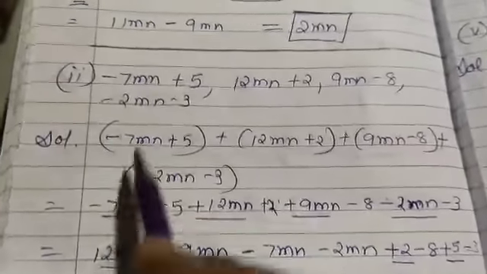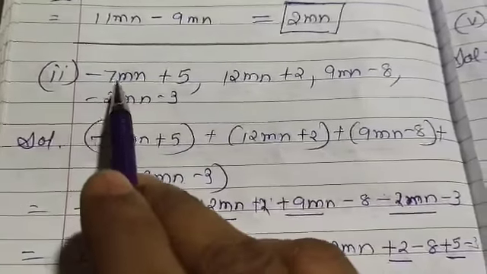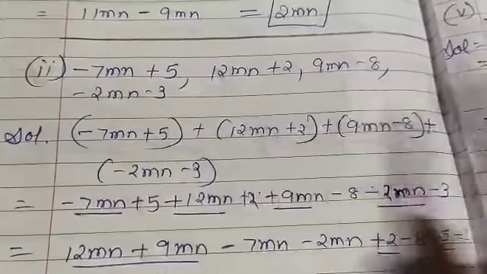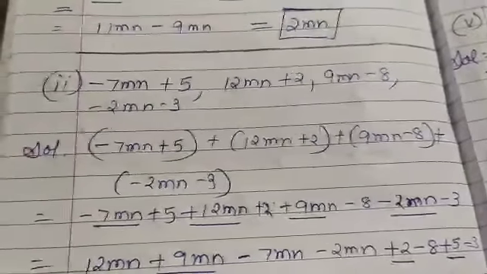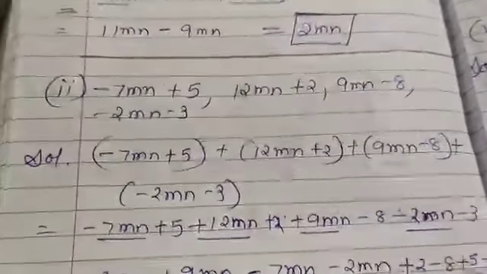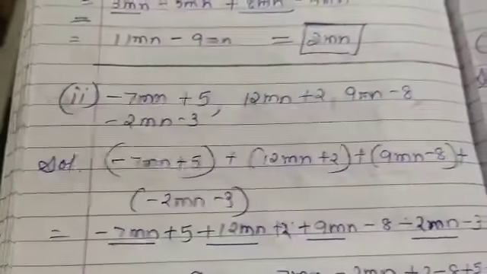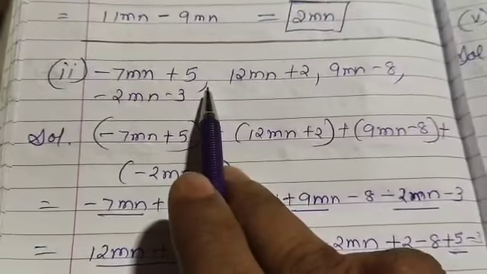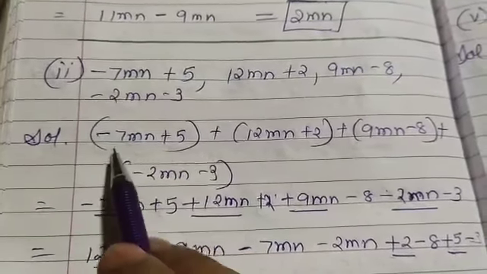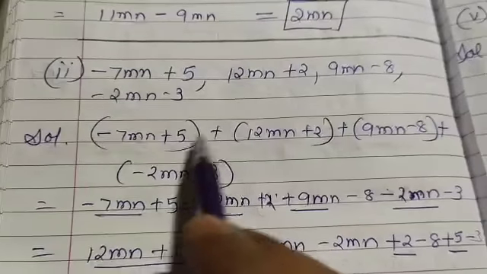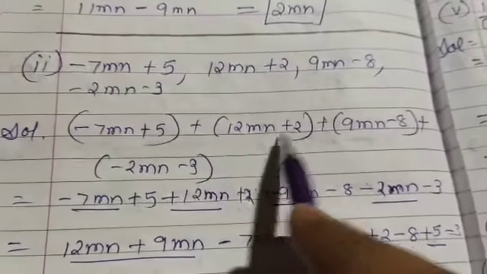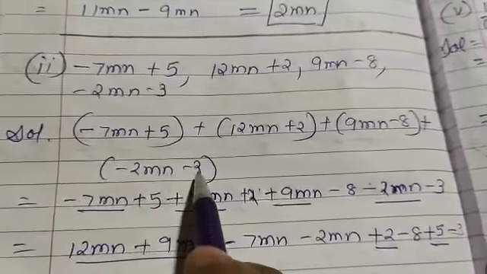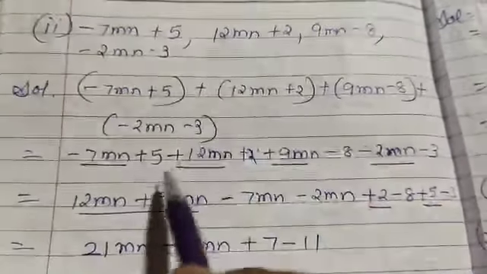Then the next one is the second one, negative 7mn plus 5, comma, 12mn plus 2, comma, 9mn minus 8, comma, minus 2mn minus 3. Now how to add such? First write all the expressions in bracket. So negative 7mn plus 5, put a plus sign, plus 12mn plus 2, plus 9mn minus 8, plus negative 2mn minus 3. Then open the bracket.